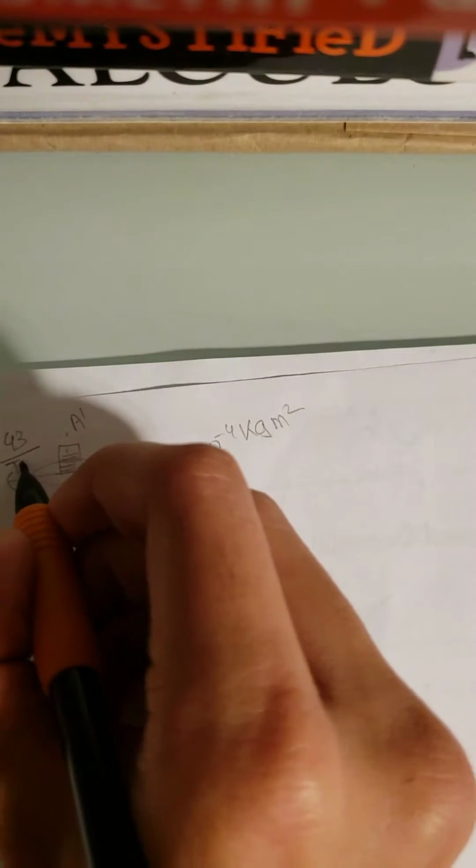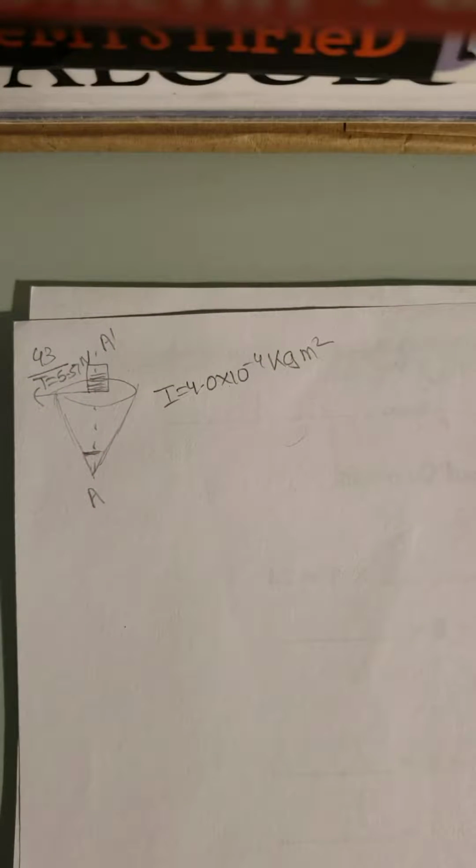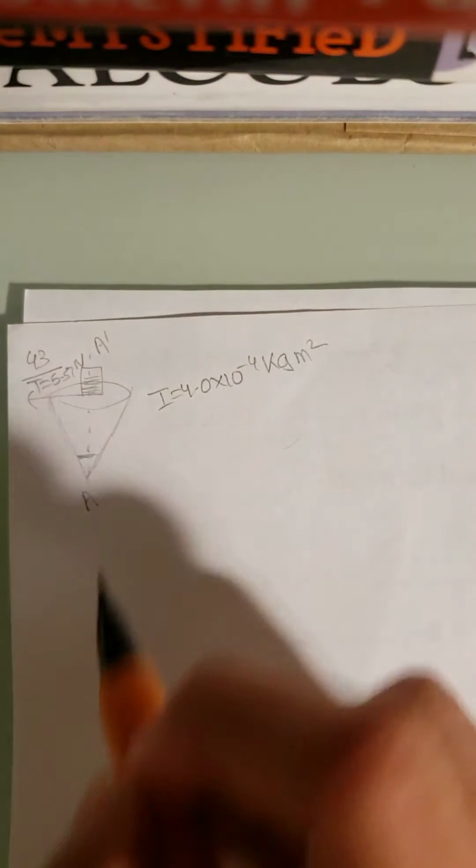What else? It says a string wrapped around the peg along the axis of the top is pulled in such a way so as to maintain a constant tension of 5.57 newtons. So this string over here is pulling the top with a tension of 5.57 newtons. And then they say that after you pull the string 0.80 meters, how fast is the angular velocity of the top?